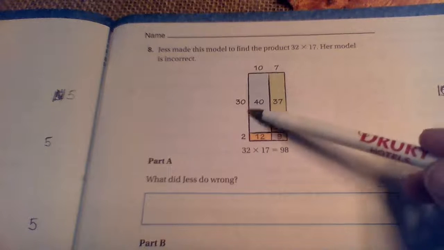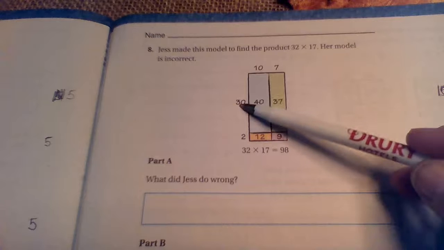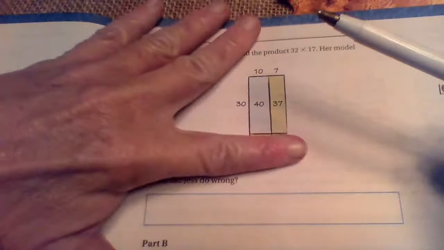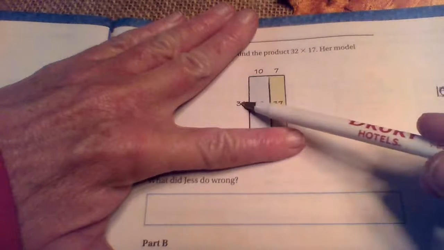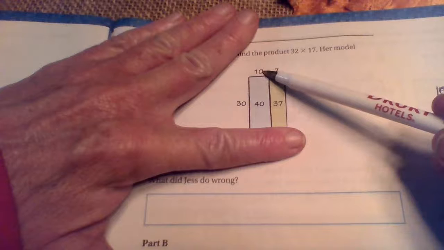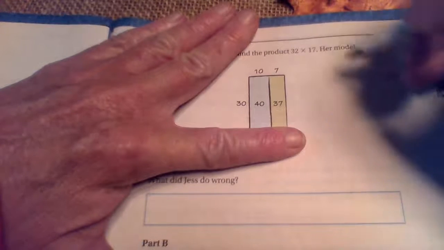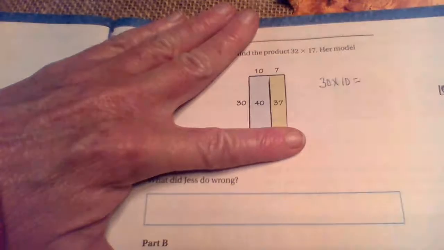Did they do their boxes correctly? In the first box, I see what they do here. They're supposed to multiply. So we're going to ignore the bottom like we did the last time. If they're doing 30 times 10, do you get 40? Let's think about that. 30 times 10. Do we get 40 there?